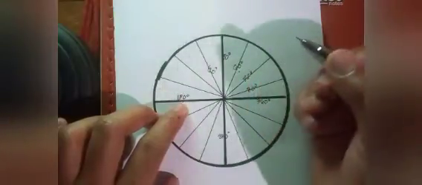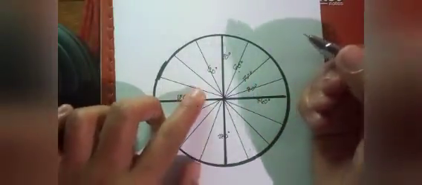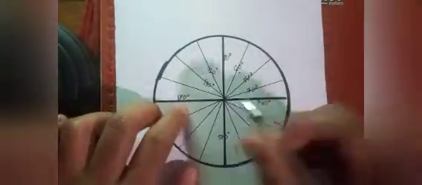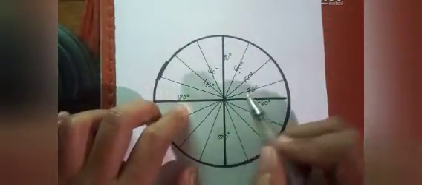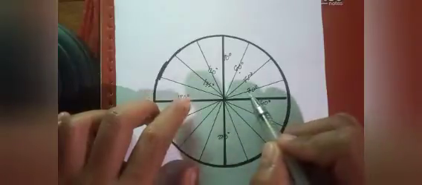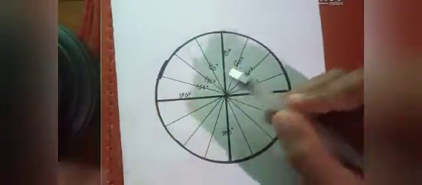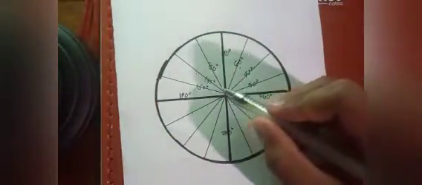So 180 minus 60, we have 120 degrees. Next, 180 minus 45 degrees, we have 135 degrees. Next, 180 minus 30 degrees, we have 150 degrees. So these are the degrees of our quadrant 2.